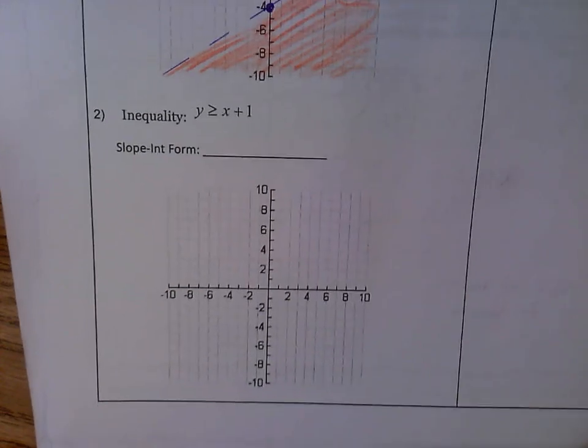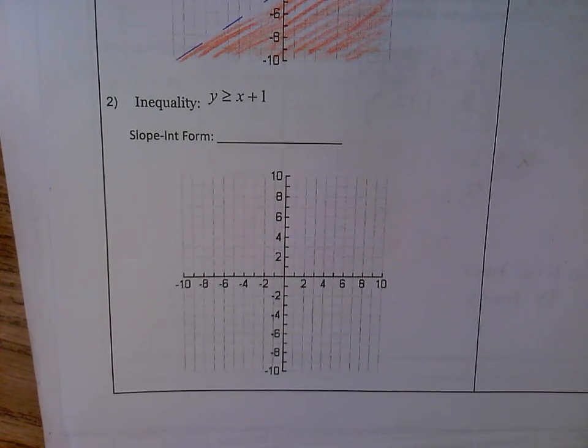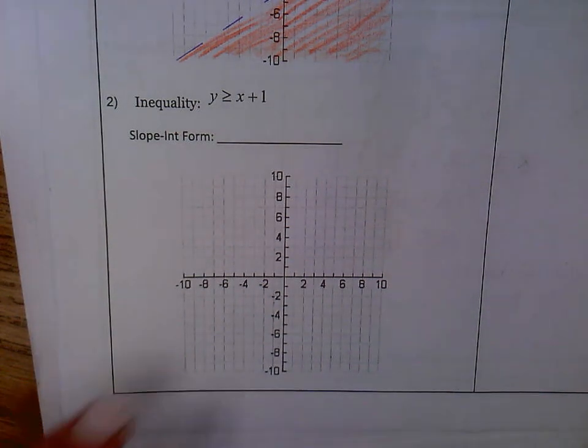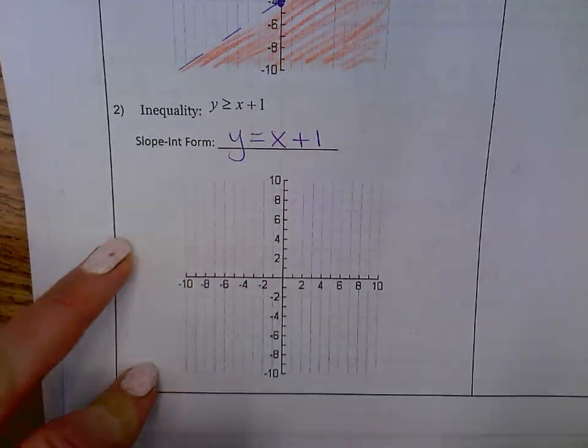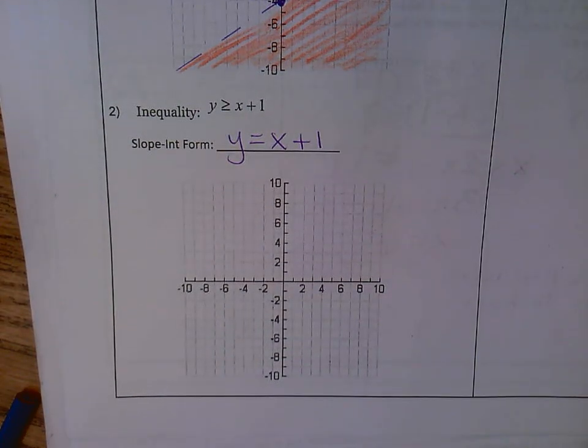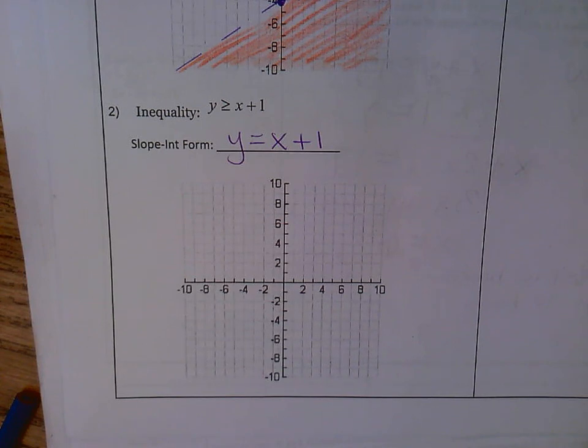This time I've got a new inequality, and it's ready to be written in slope-intercept form. Y equals x plus 1. And should I do a dotted or solid line this time? A solid line, because it says y is greater than or equal to x plus 1.